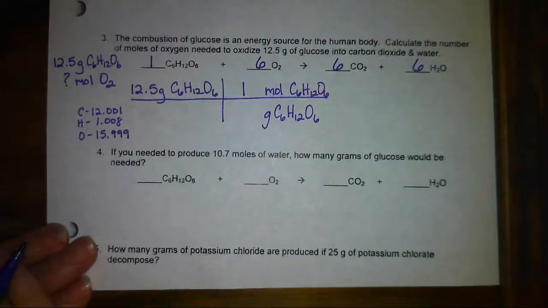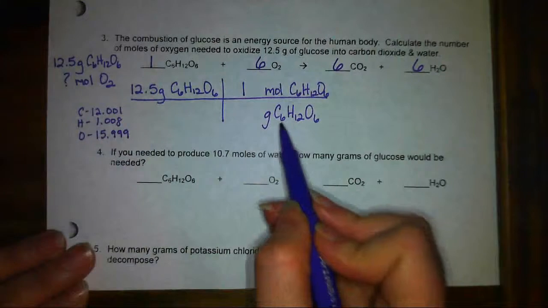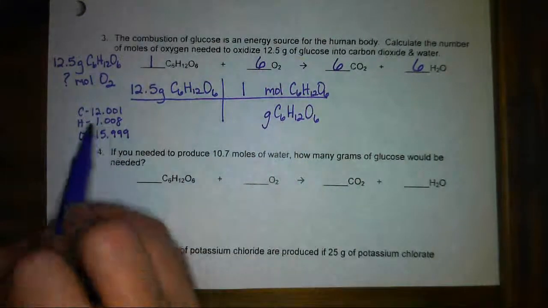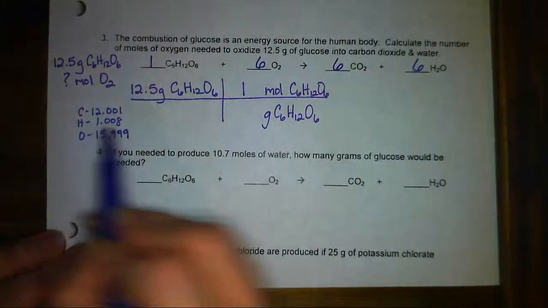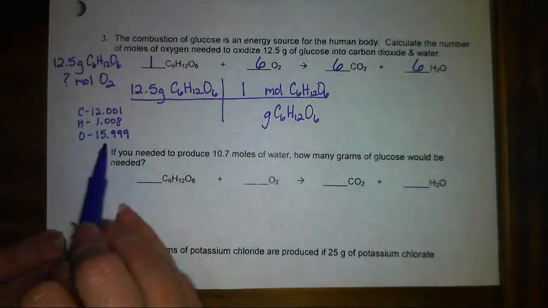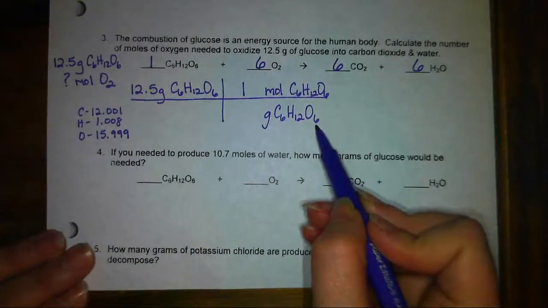So to figure out the formula weight, I'm going to multiply 12.001 times 6 because I have 6 carbons. I'm going to multiply 1.008 times 12 because I have 12 hydrogens. And I'm going to multiply the mass of an oxygen atom, 15.999, times 6 oxygens.